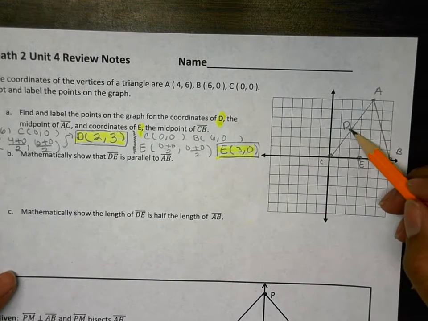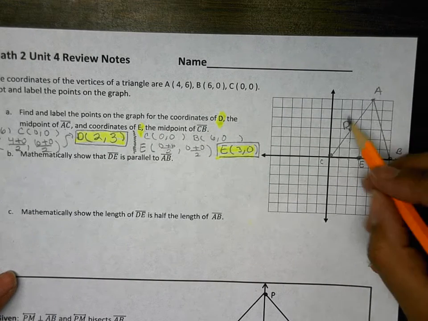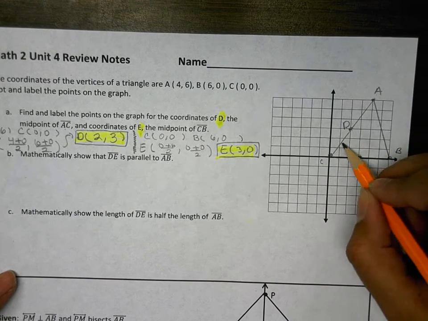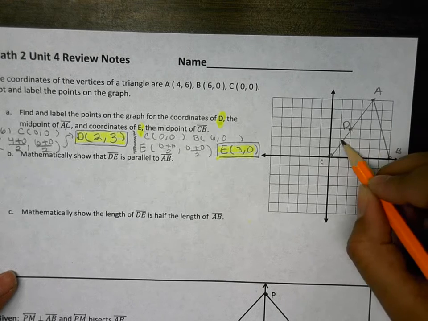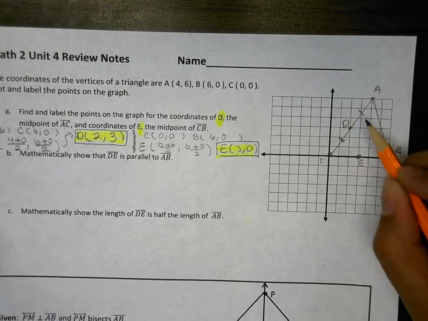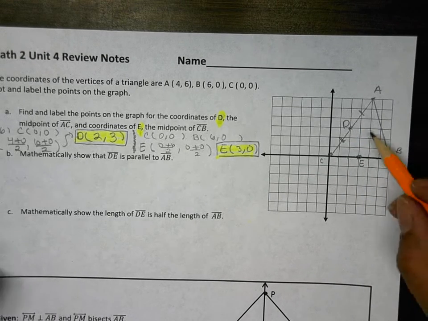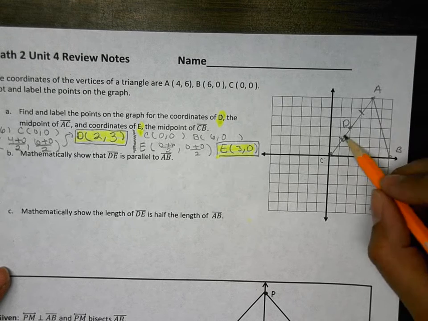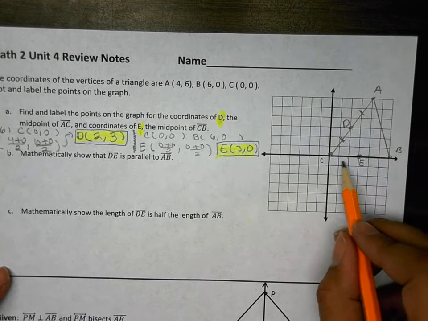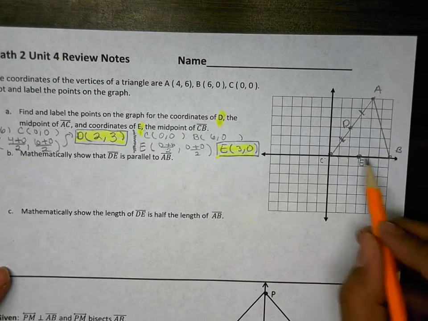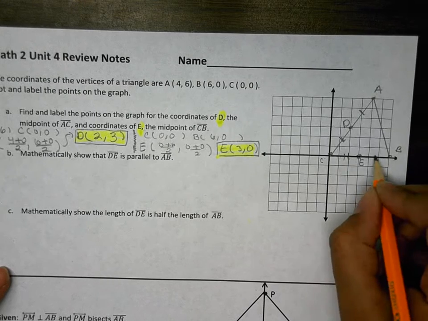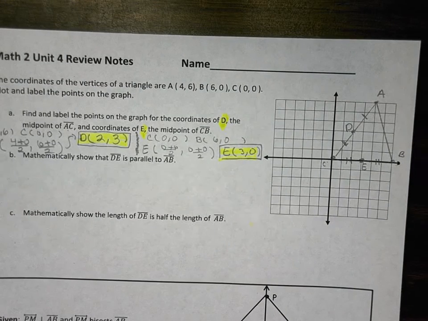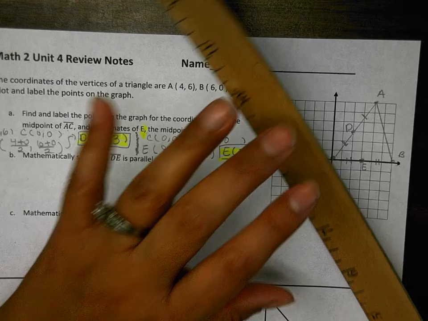Now, if D is the midpoint of CE, what does that mean about CD and AD? Okay, so these two are congruent. Do you agree? What does that mean about CE and BE if E is the midpoint? Congruent. Okay, now I'm going to connect and address what Peyton just said.